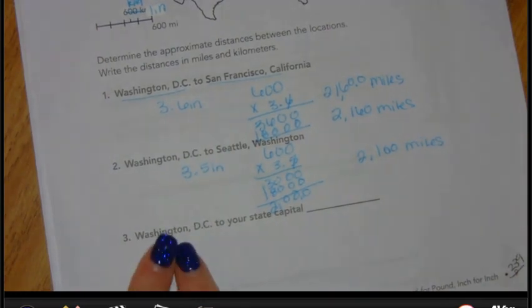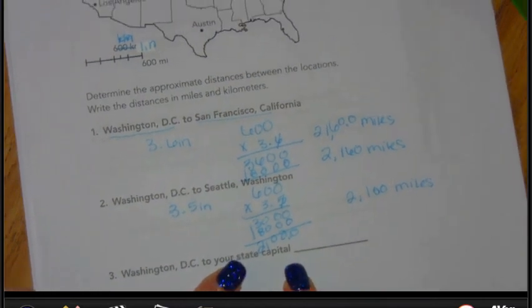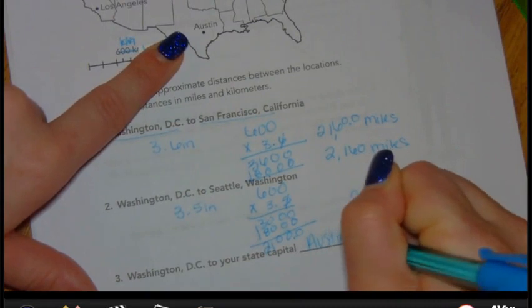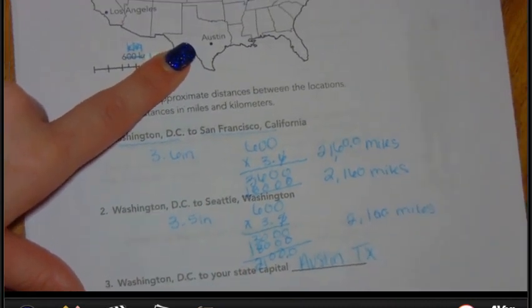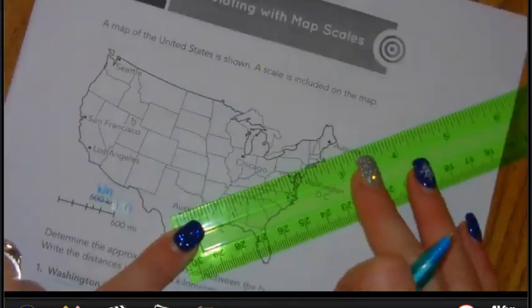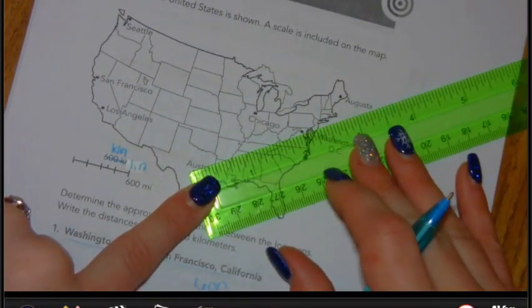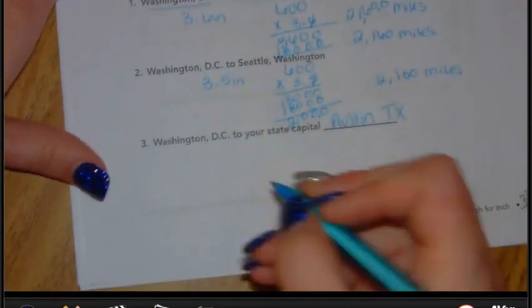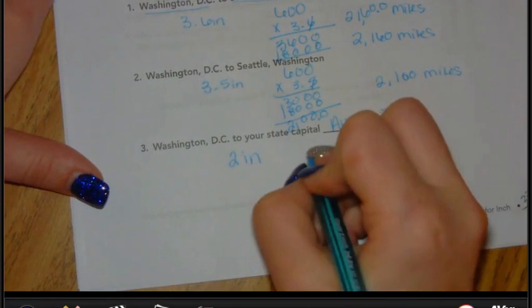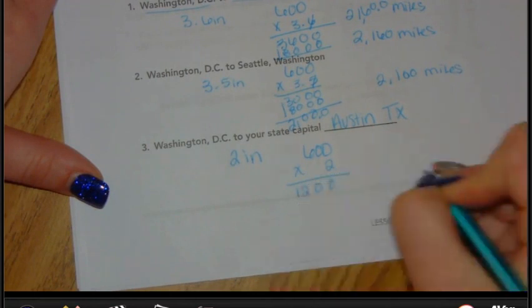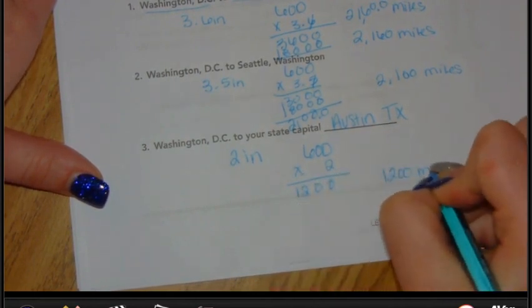All right. Number 3, Washington, D.C. to your state capital. We live in the beautiful state of Texas, and our state capital is Austin. So I'm going to go from Washington, D.C. to Austin. Based on my ruler, it looks like it's a good 2 inches. So 600 times 2 is 1,200. I am 1,200 miles away from Washington, D.C.